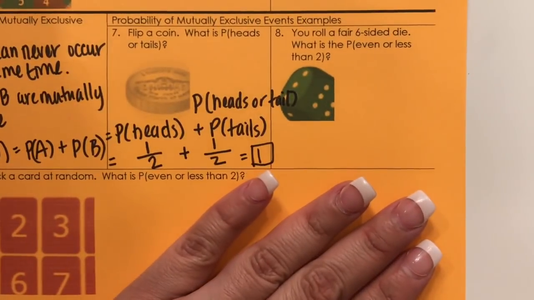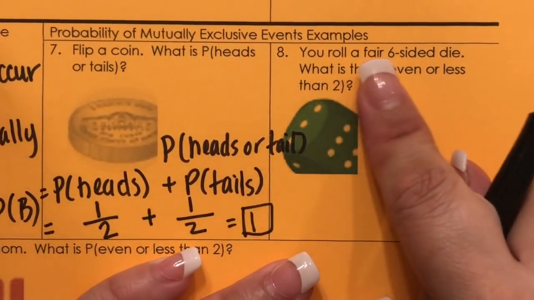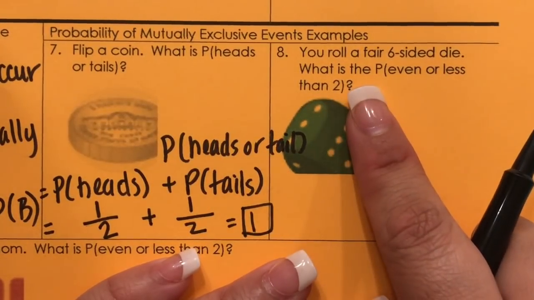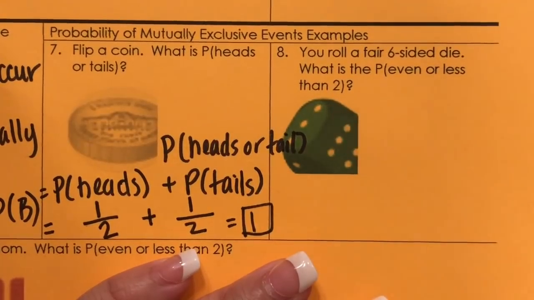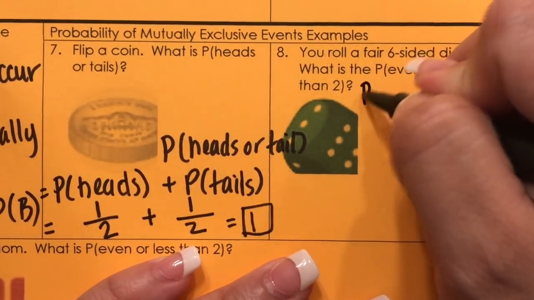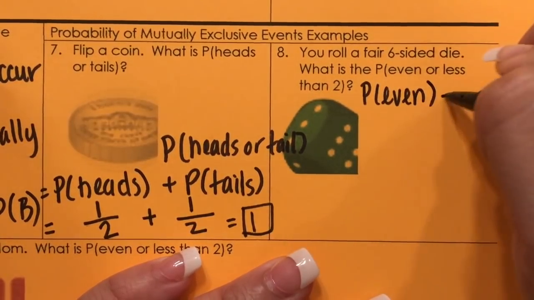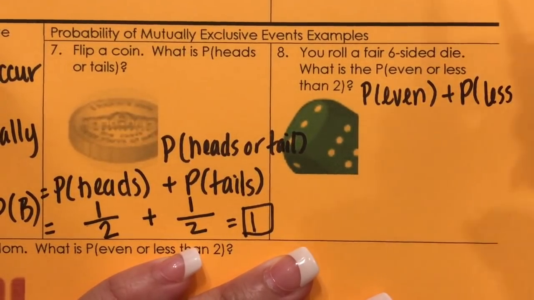Okay, let's look at it again through a die. You roll a fair 6-sided die. What is the probability of rolling an even number or less than 2? If we talk about rolling a die, you're going to have the probability of rolling an even plus the probability of less than 2.